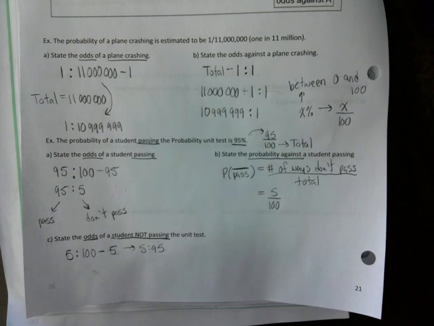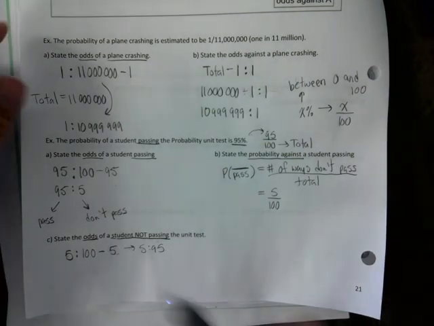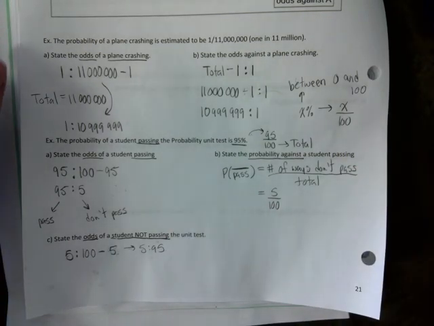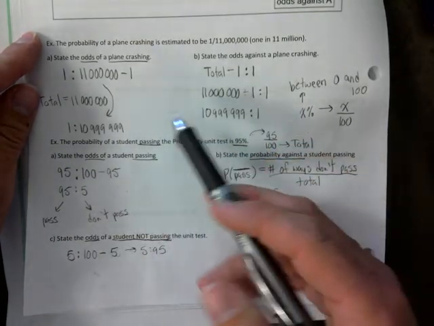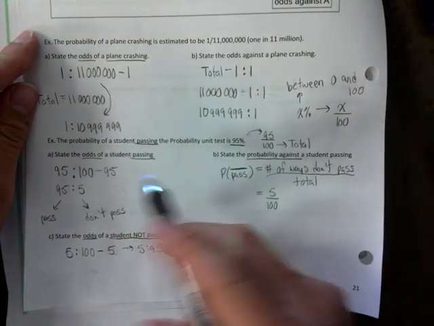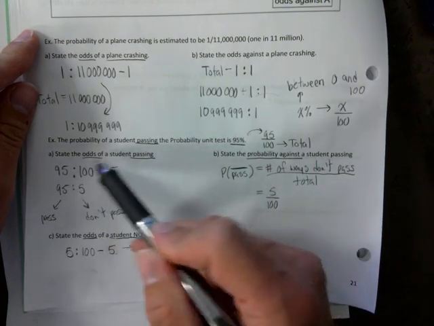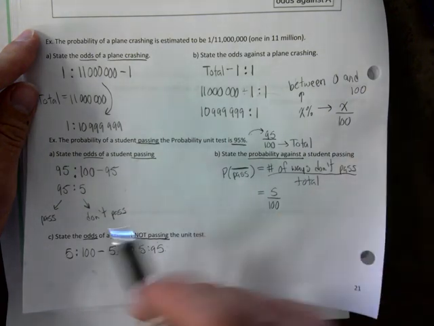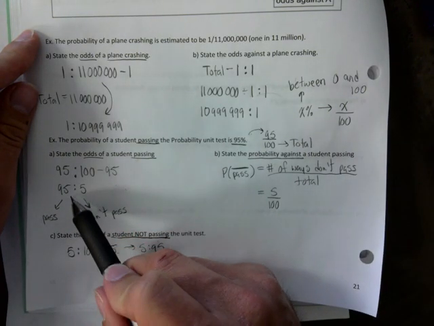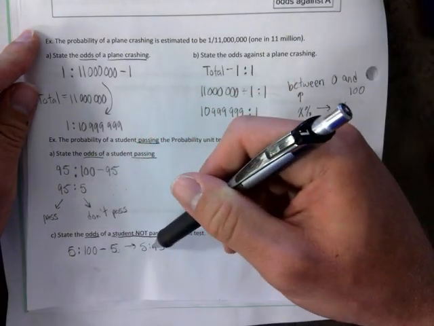Right? So you can probably see that there are multiple ways to go about these multiple part questions. Since we found the odds of passing, and then it asks the odds of not passing, we know we can just switch these. So we can go straight from here to here.